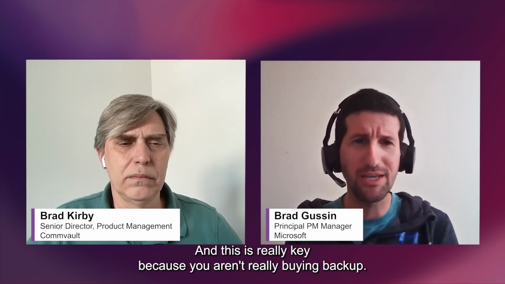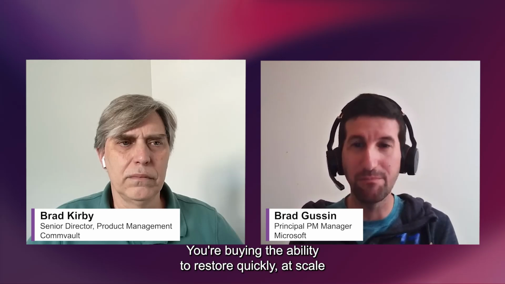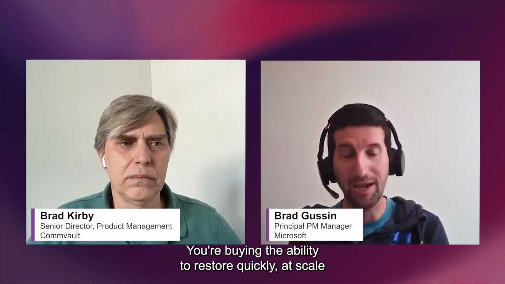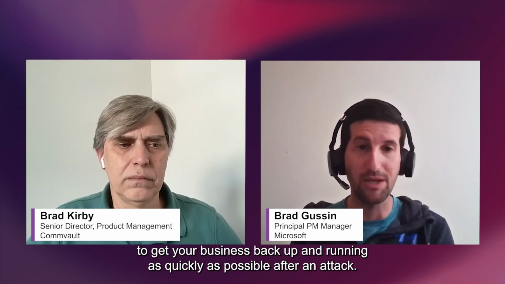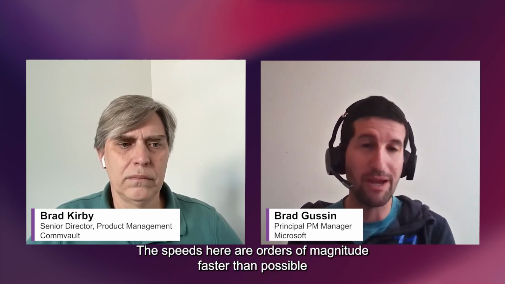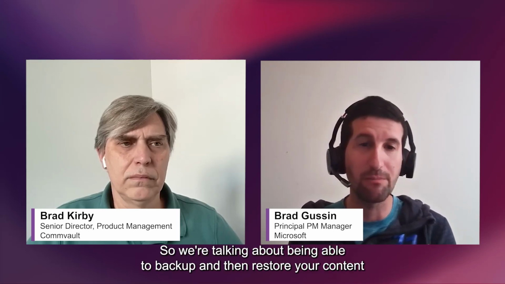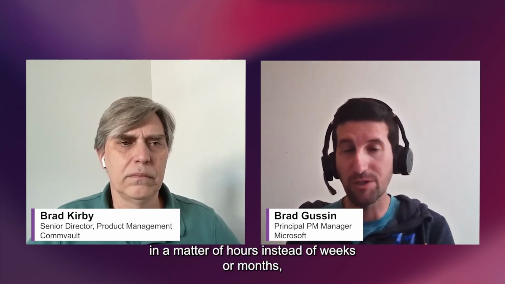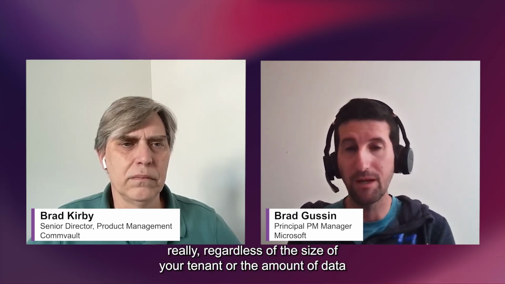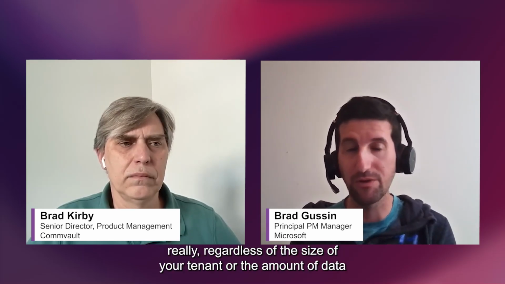And this is really key because you aren't really buying backup, you're buying the ability to restore quickly at scale to get your business back up and running as quickly as possible after an attack. The speeds here are orders of magnitude faster than possible with traditional solutions. So we're talking about being able to back up and then restore your content in a matter of hours instead of weeks or months, really regardless of the size of your tenant or the amount of data that you have.